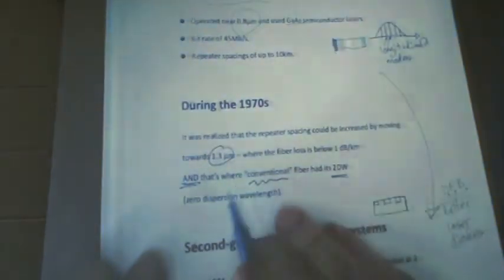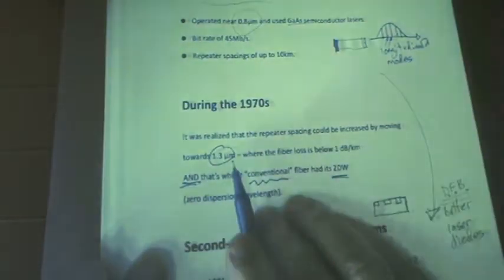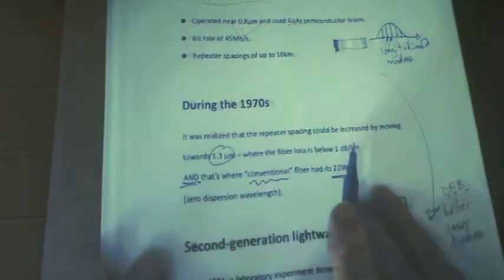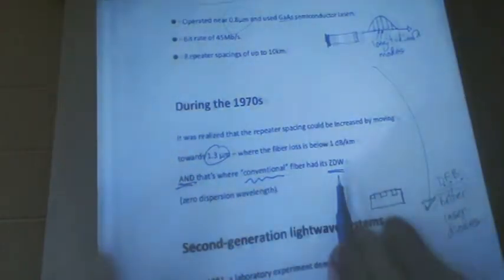Another major thing was rather than being at 800 nanometers like first generation, they said, gee, we'd rather be at 1310 nanometers or 1.31 microns, where the fiber losses were smaller. And that's where the conventional fiber had its 0 dispersion wavelength, so that looked good.